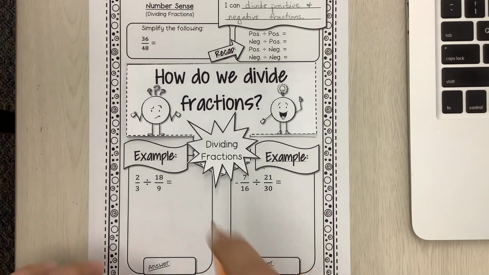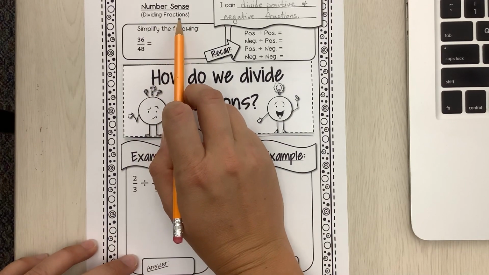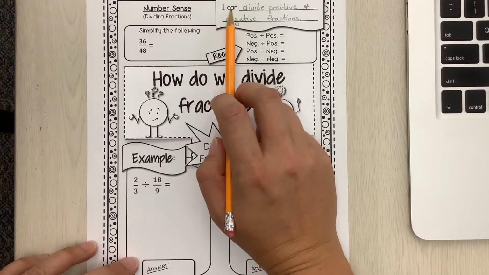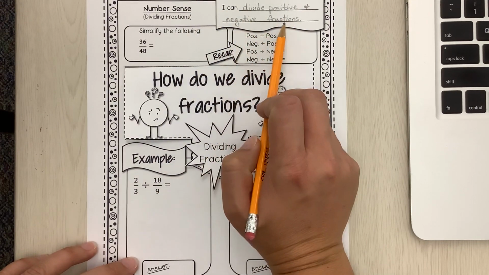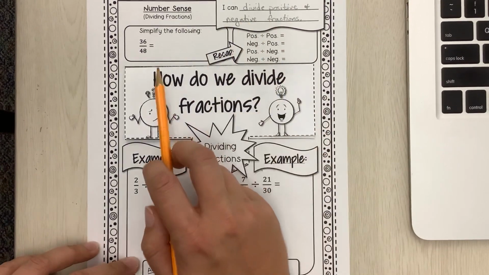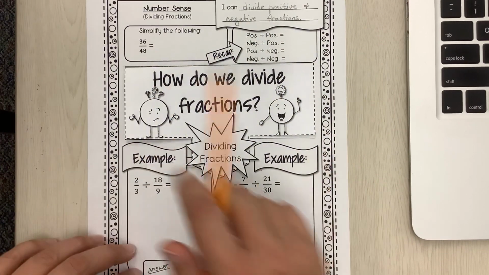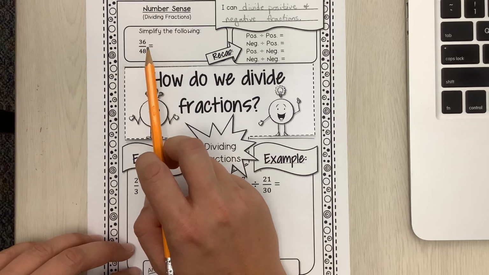Today we're going to talk about dividing fractions. So in your table of contents, you should have written, I can divide positive and negative fractions. All right, so let's simplify these. This is just a recap of something we've done before.